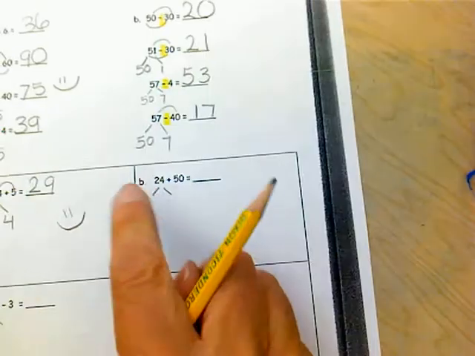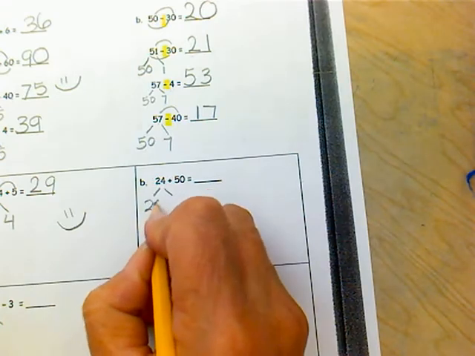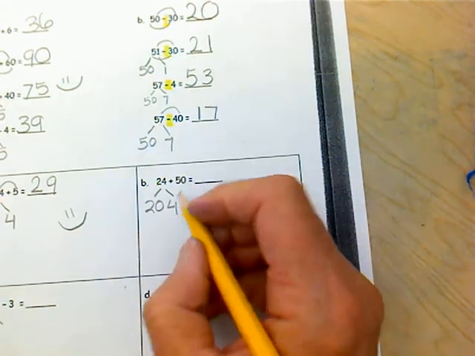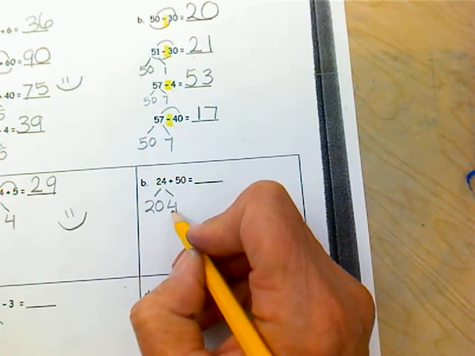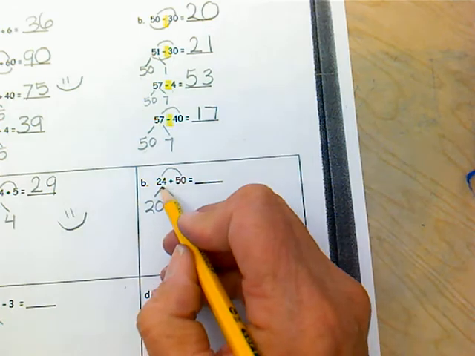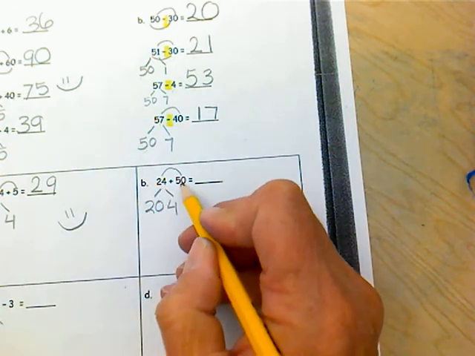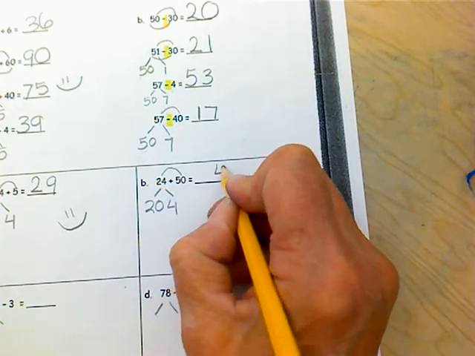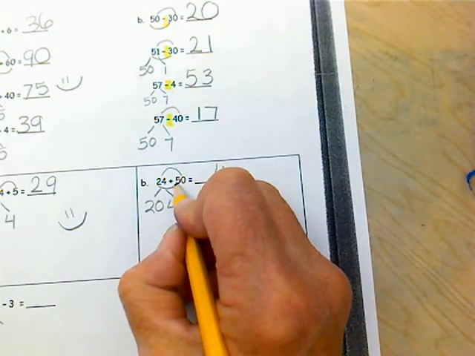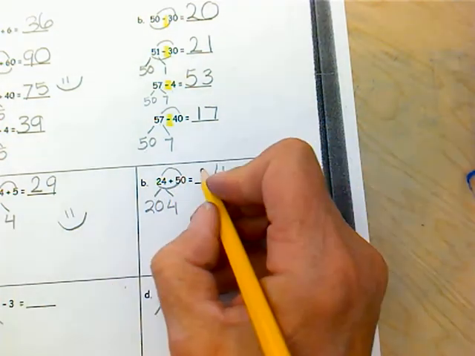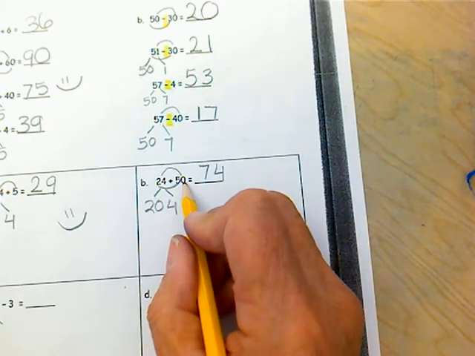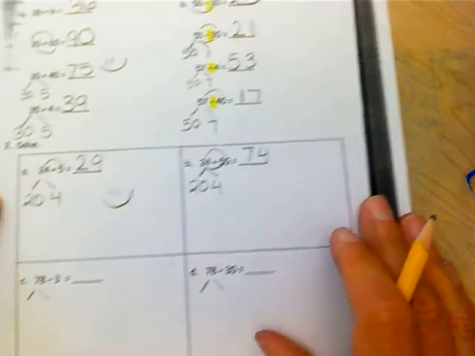Let's break 24 apart into 20 and 4. So 20 and 4. If I add my ones first, my 4 and my 0, 4 ones plus 0 ones, I get 4. And now I'm going to add my tens. 20 plus 50 gives me 70. So 24 plus 50 gives me 74.